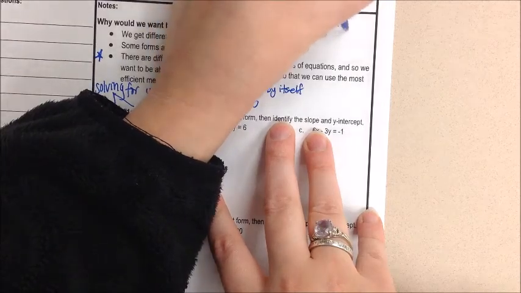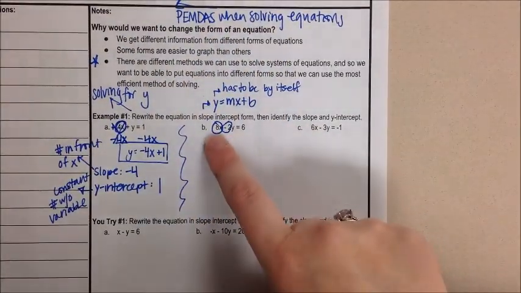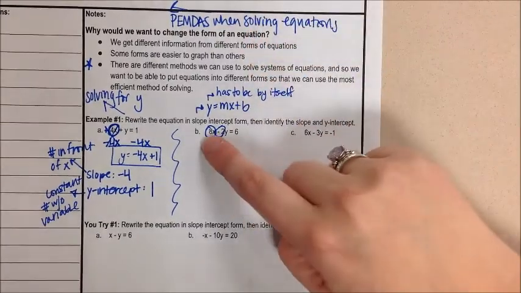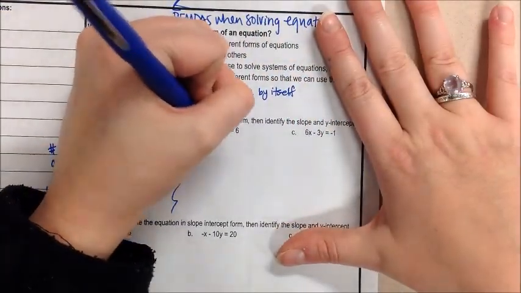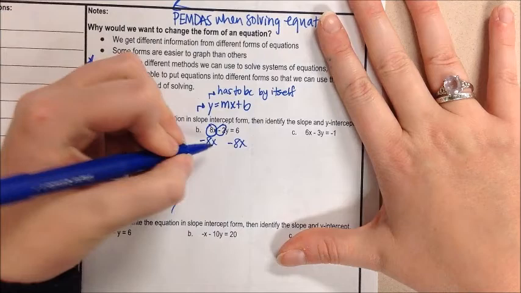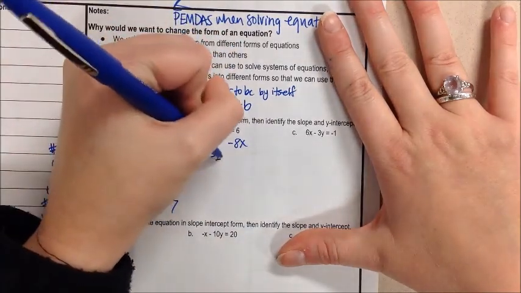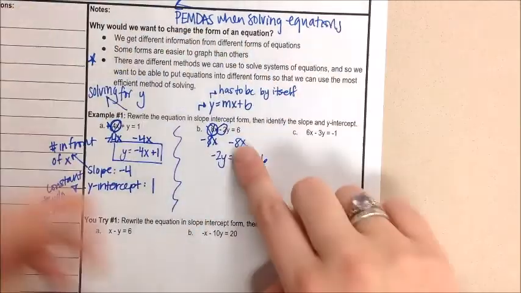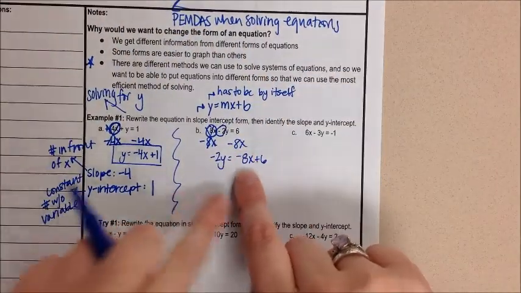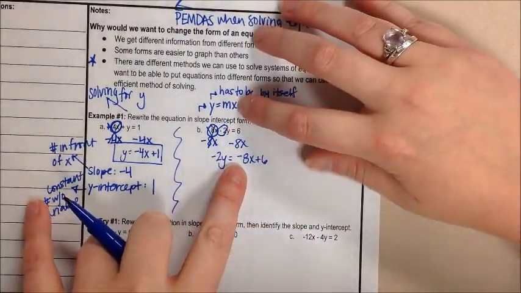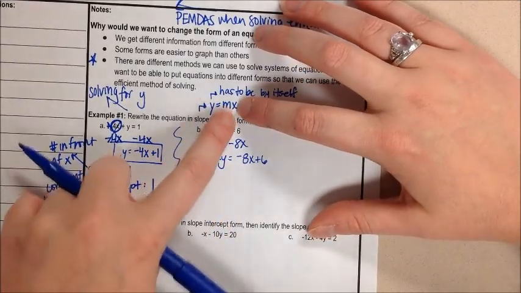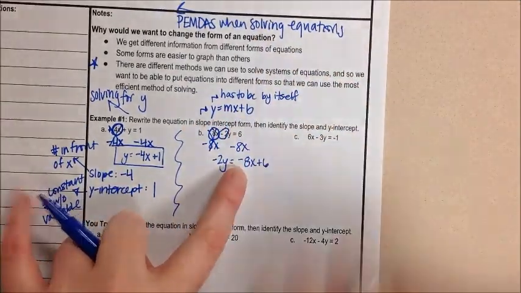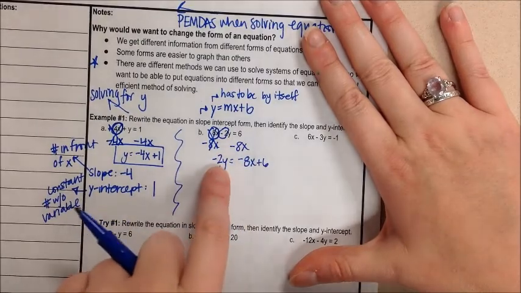Okay, so I need to get rid of my 8x first. So it's positive, so I'm going to subtract it. So that goes away. Then I have negative 2y equals negative 8x plus 6. I'm just writing negative 8x first because in my slope-intercept form, I have mx first before the b. Okay, so now I've got to get the y by itself.